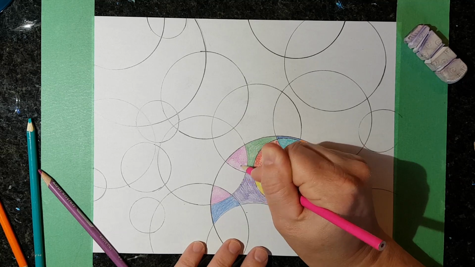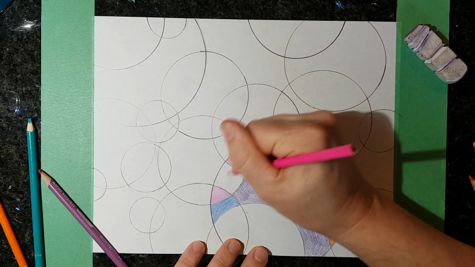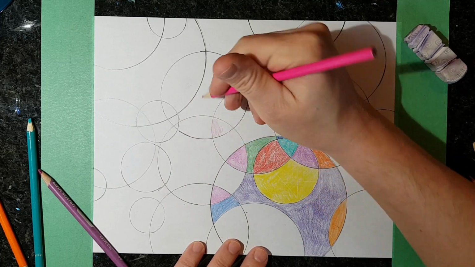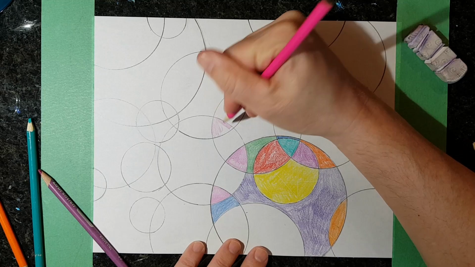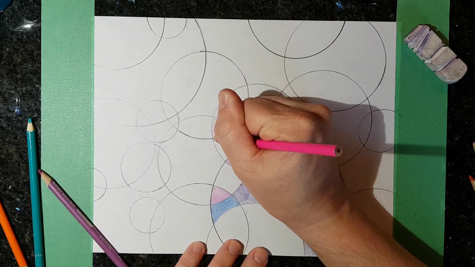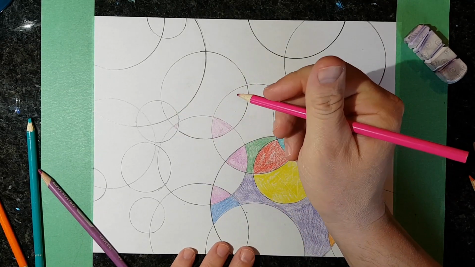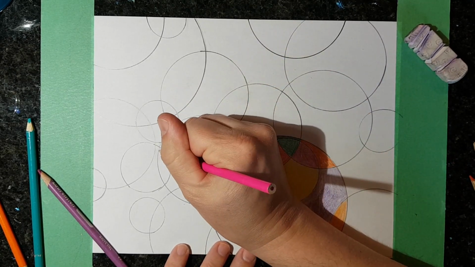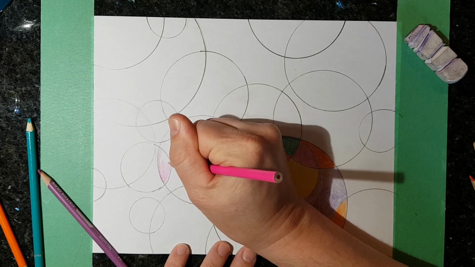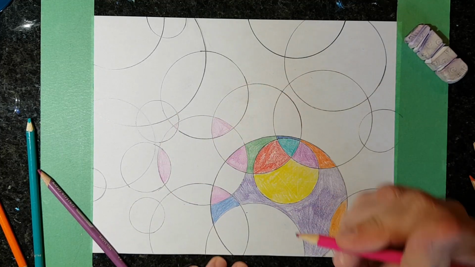And some of these circles, an interesting thing you could do is, let's say I was looking at this circle here. I'm going to try something. I'm going to color this part purple. And then this one. Let's see. And then I'm going to do this one. Try something interesting here.